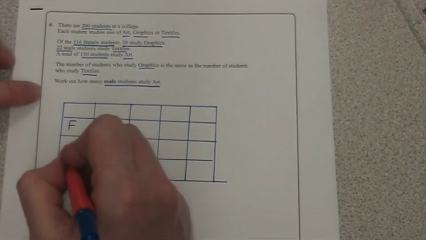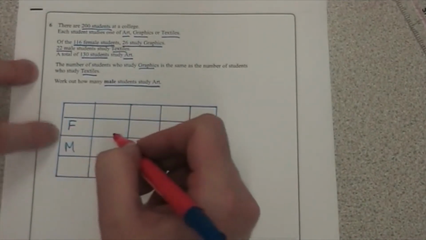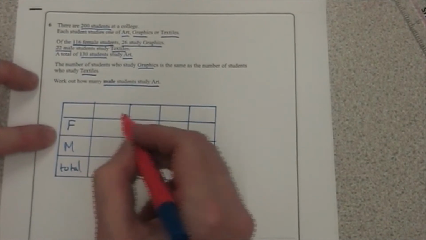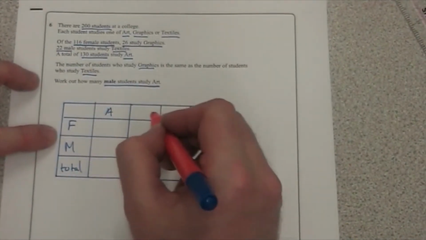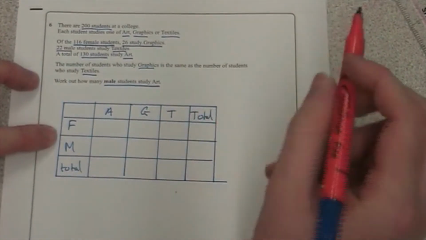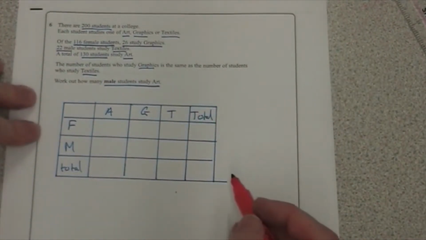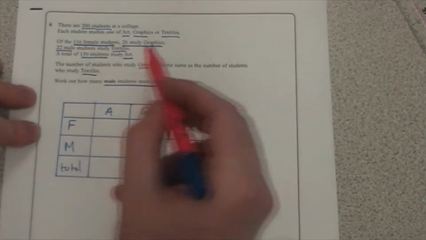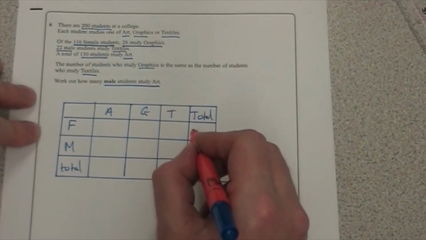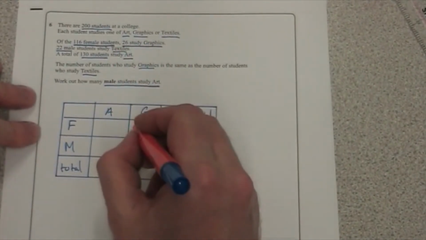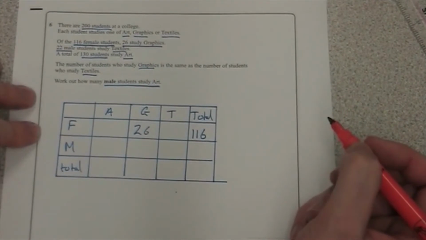We're going to put our females and males on the left hand side, and we're going to give ourselves a total row. And on our columns we're going to put in A for art, G for graphics, T for textiles, and we also give ourselves a total column. So let's go back to what it tells us exactly. It tells us that there is a total of 116 females. So we know that in this box we can put in 116. It also tells us that there are 26 females studying graphics. So in our graphics box, we can put in 26 females.